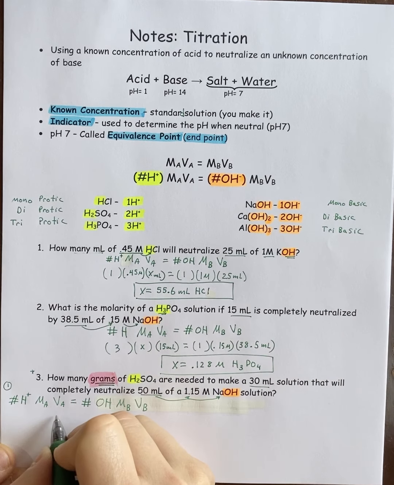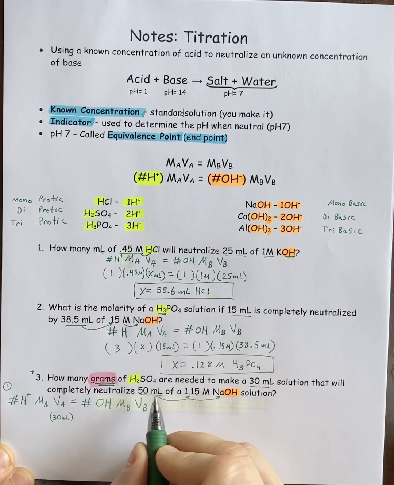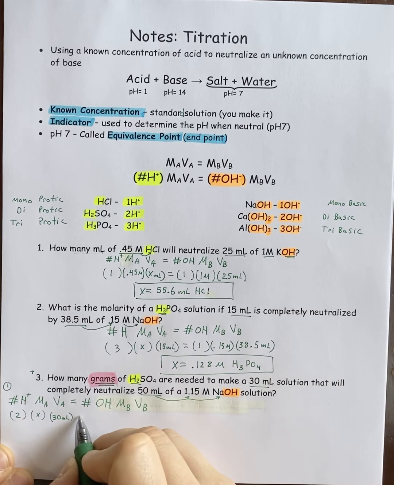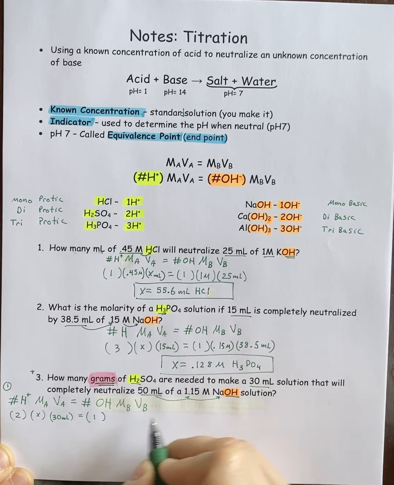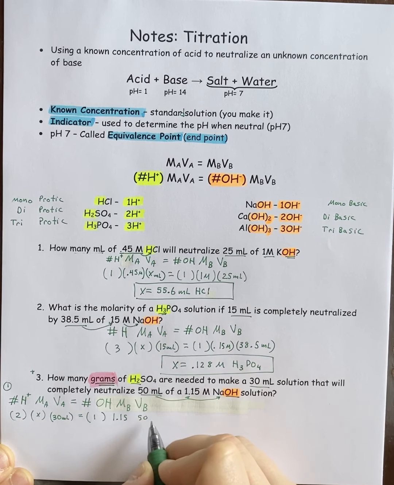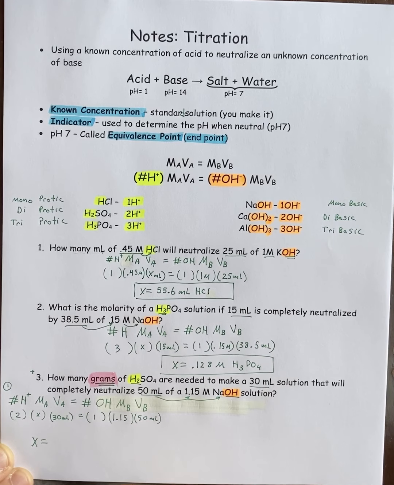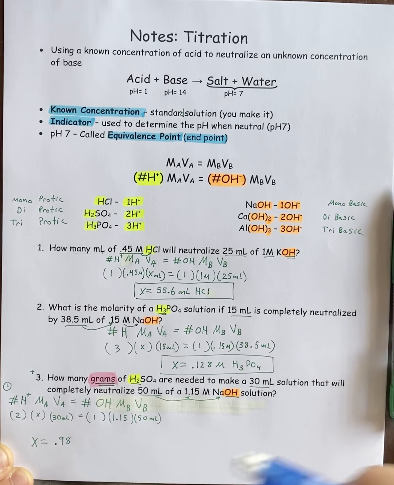So let's figure out what we know. We know we have 30 milliliters. We know that it's H2SO4, so that's a 2. We don't know the molarity. We know that the base has 1 OH. We know that its strength is 1.15 molar. And we know that its volume is 50 mLs. So we solve for X here, and we end up getting 0.958.